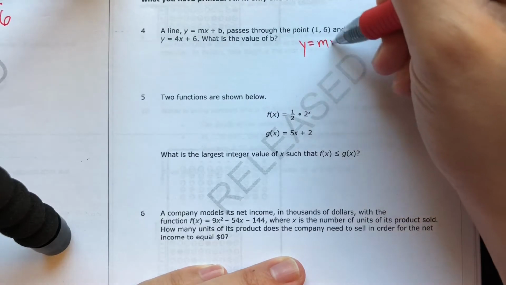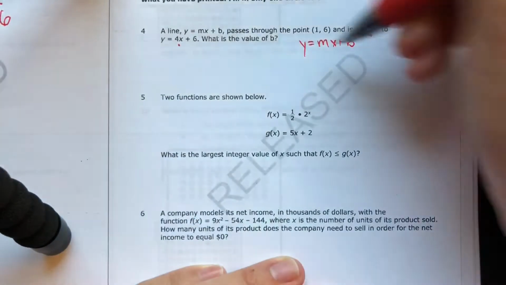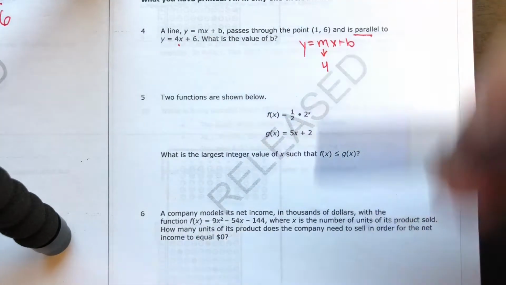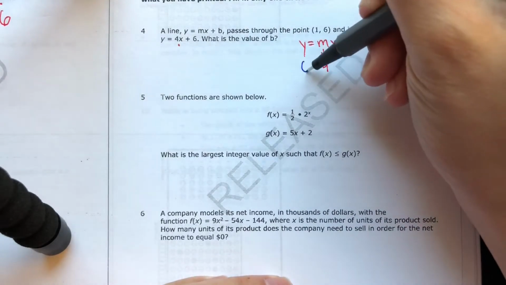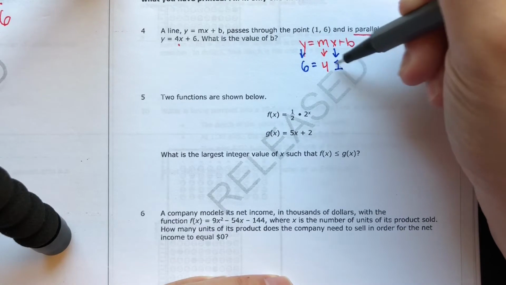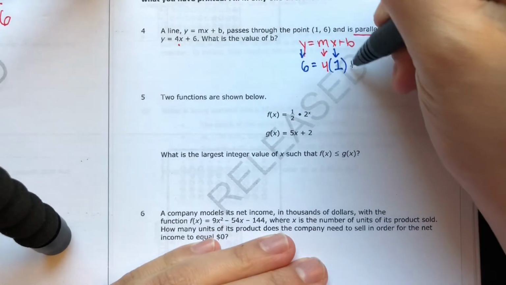Beginning with y equals mx plus b for a linear line, a parallel line is going to have the same slope. So my slope is going to be the same. It's going to be 4. Now I'm going to use these points up here. My y value is 6. Bring down the equal sign. My x value is 1. So 4 times 1. And then I'm solving for b.